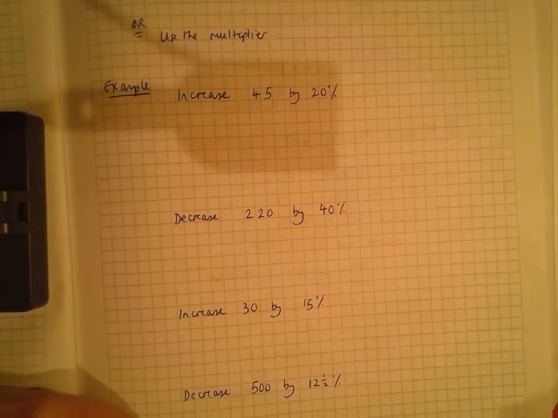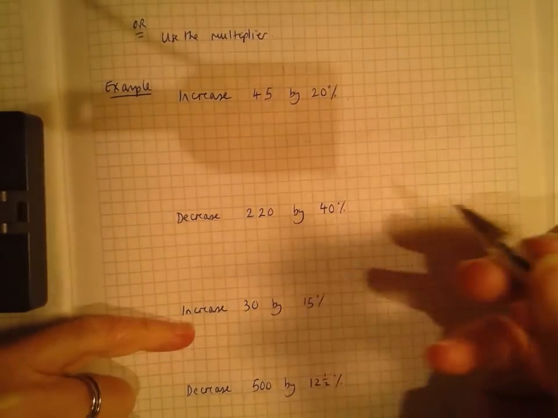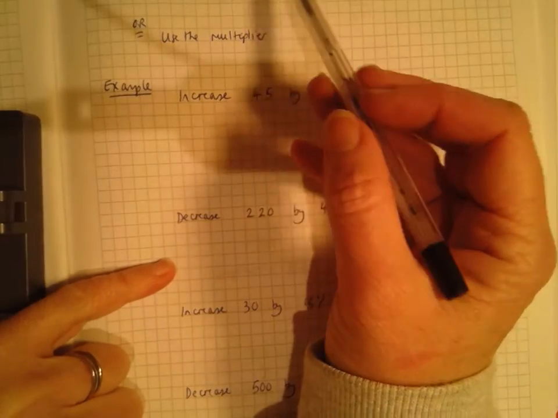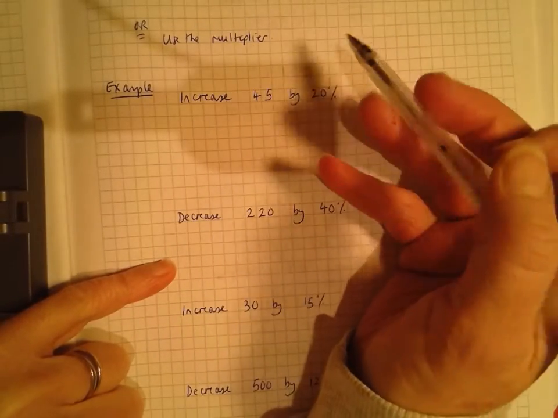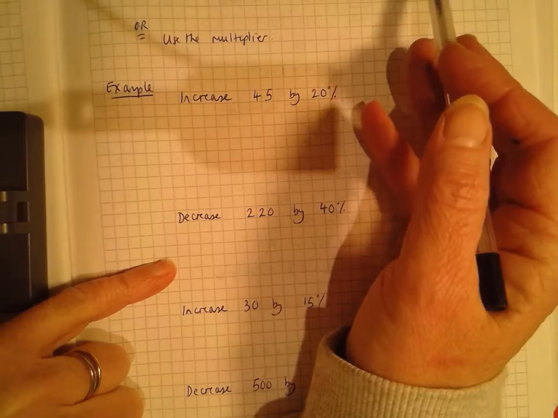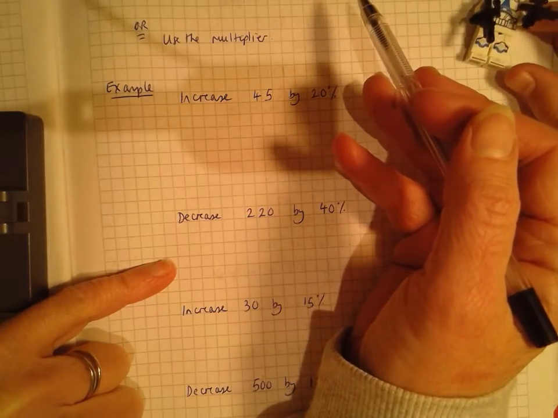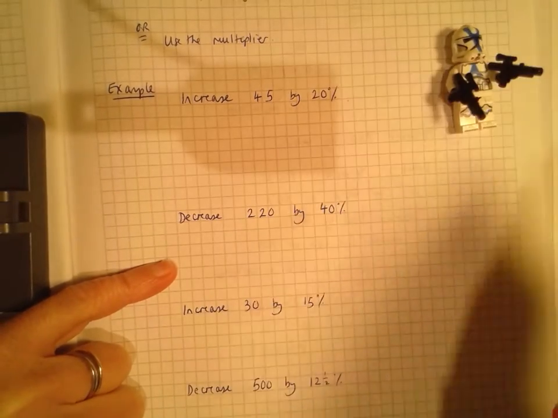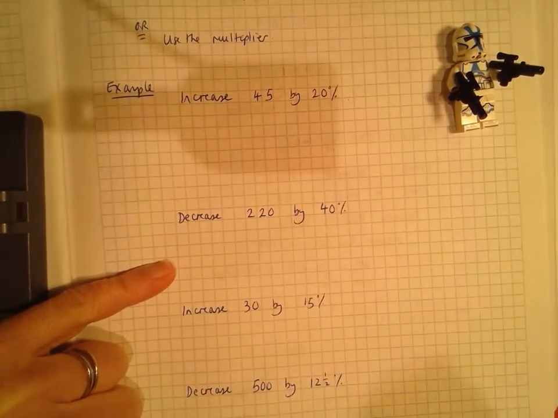So here I've got to increase 45 by 20%. If you notice, the step I said is you find the percentage of the amount, and because it's increasing, you add it on. Okay, so we've just got this Lego figure added back in. It was there earlier and it's been added back in by my props manager.